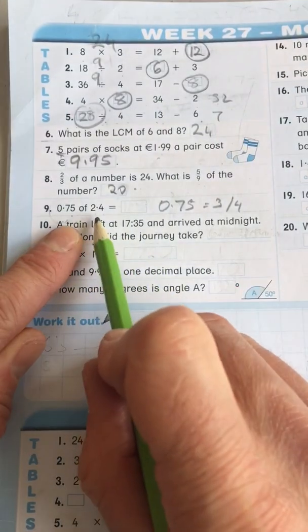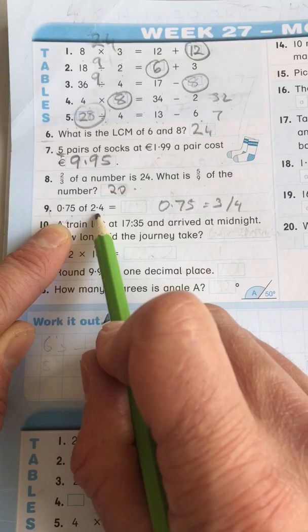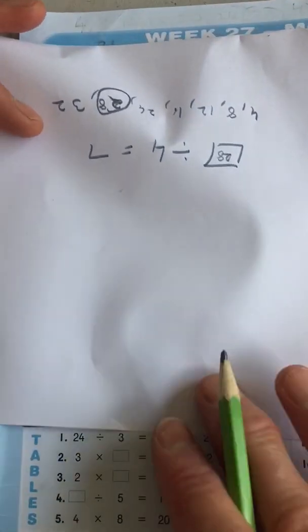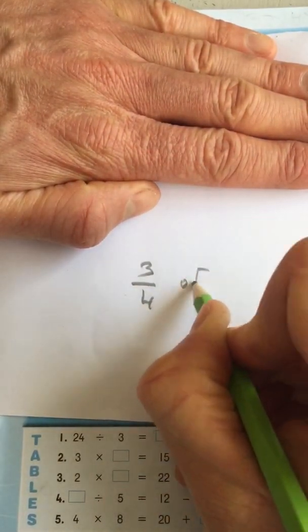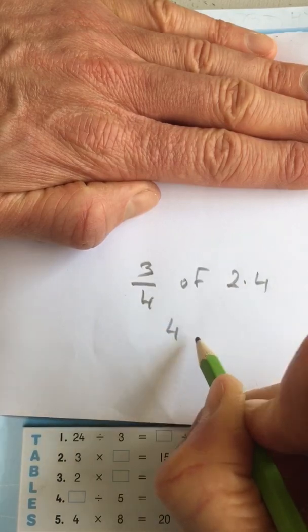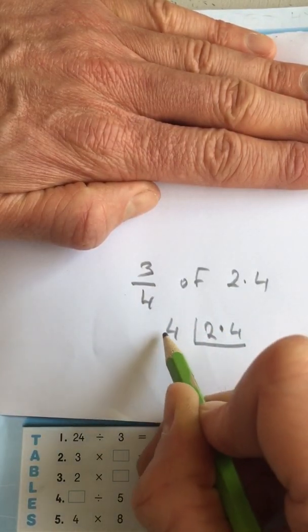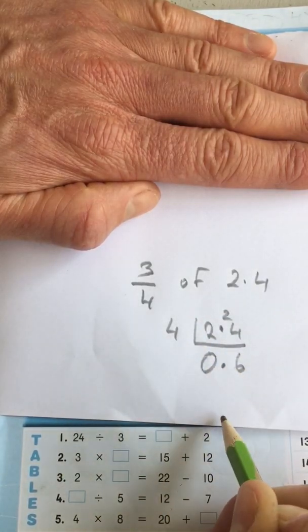Now, 3/4 of 2.4. 3/4 of 24, and I can put in my decimal point, or I can do it as I go along. So let's get some paper here. 3/4 of 2.4, 4 into 2.4. Remember, I'm holding the decimal. 4 into 2 doesn't go. Bring over my 2. 4 into 24 goes in 6 times.